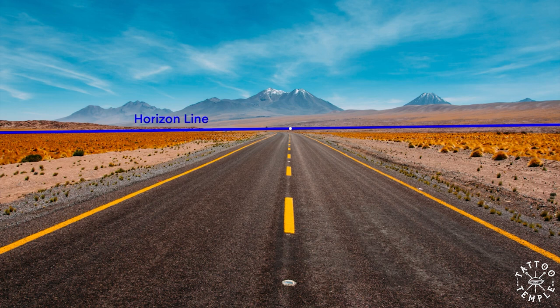The horizon line represents our eye level. In this case, the level at which the camera was placed while taking this shot. I'll represent it with this dark blue line and place a vanishing point here in the middle. Now the core learning here is that when viewed in 1-point perspective, parallel lines moving away from us seem to converge at a single point. I've marked this point as X.